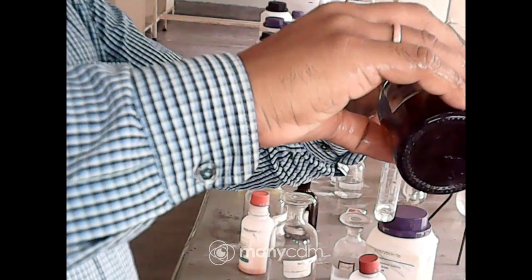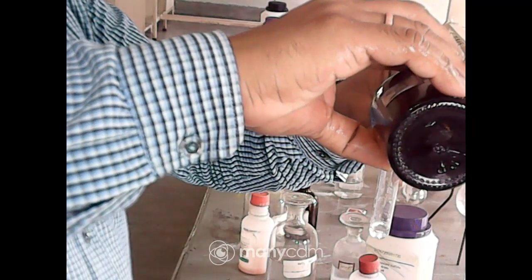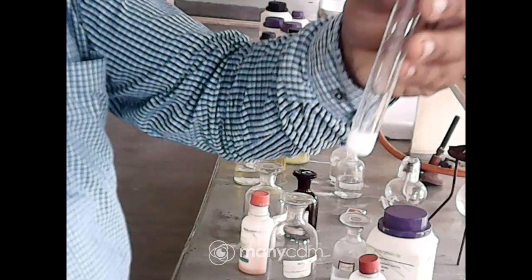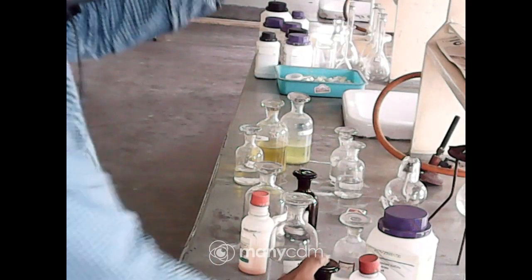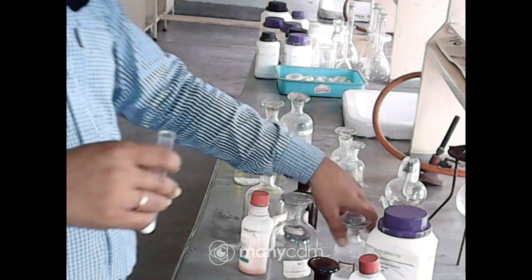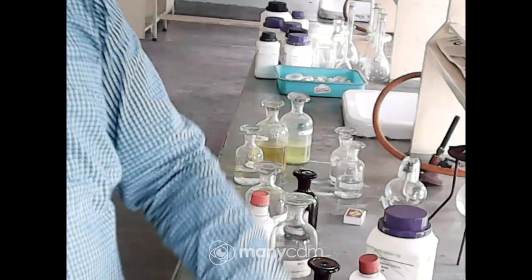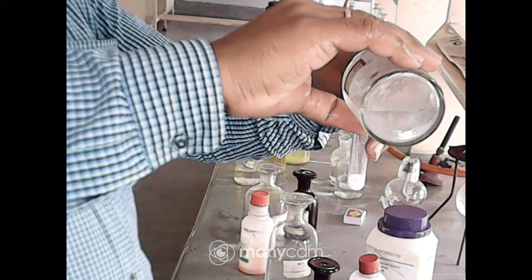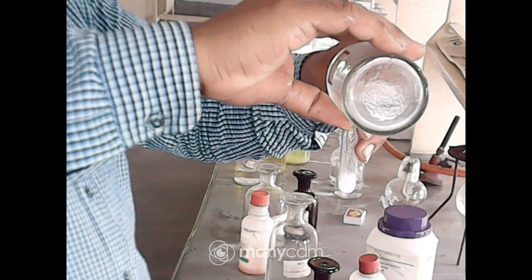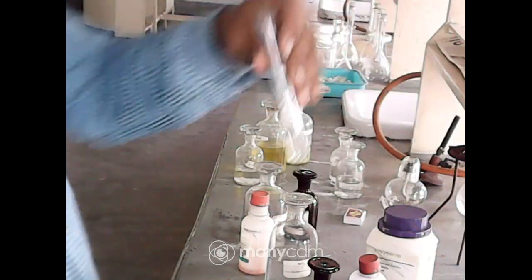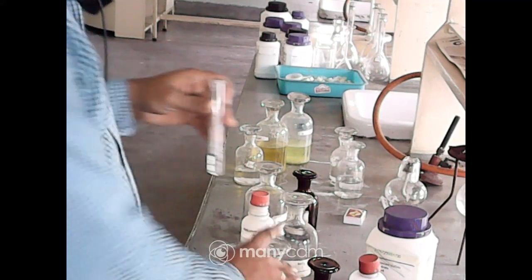If chloride is present, a white PPT will appear. Okay, look at this. A curdy white PPT comes. Now to further prove it, we have to add ammonia solution, that is NH4OH solution. Dramatically it is dissolved. Totally disappeared. This is a magical test. Okay, so this proves that it contains chloride.